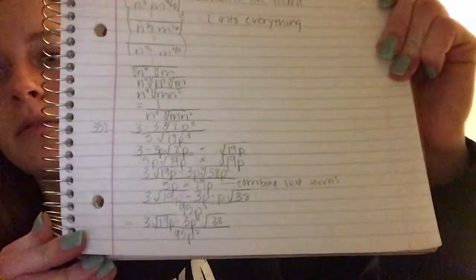My next problem is 352. The original problem is 3 minus 3 index 2 radical 2p to the third over 5 radical 19p to the third. You then multiply both of them by radical 19 because that is the denominator, so that eventually will cancel out, and you then combine like terms. So then you have 3 radical 19p minus 3p times p radical 38 over 95p squared. That then equals 3 radical 19p minus 3p squared radical 38 over 95p squared. That work is shown right here on the bottom.